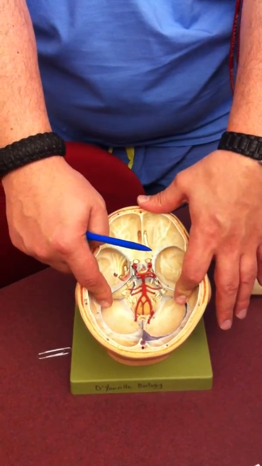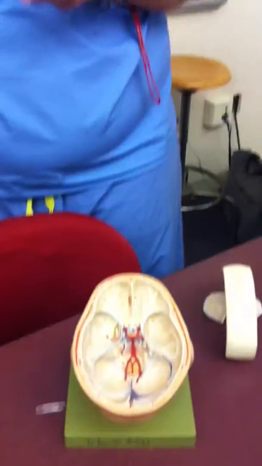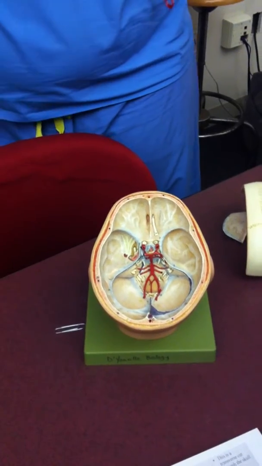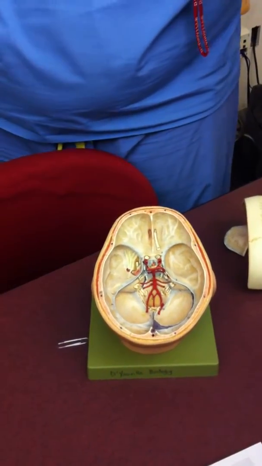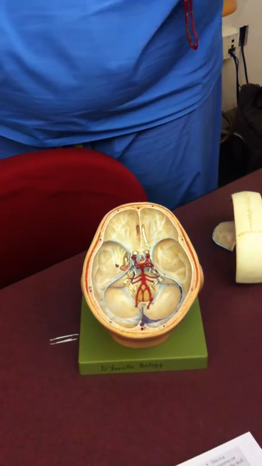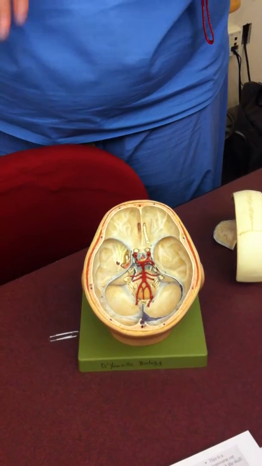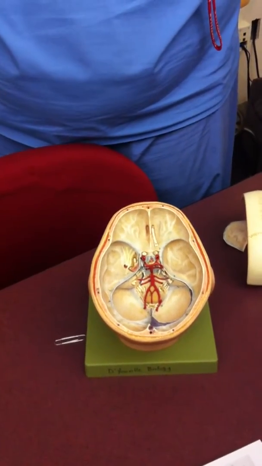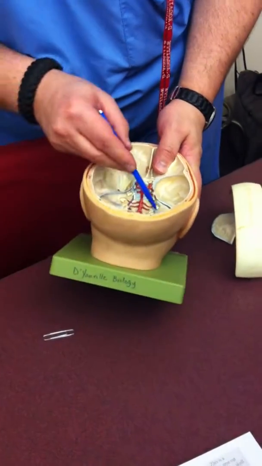So the superior and inferior sagittal sinus, straight sinus, and great cerebral vein merge at the confluence, go out through the transverse sinuses, and the transverse sinuses empty into the sigmoid venous sinus behind the petrous portion of the temporal bone, which is right here.